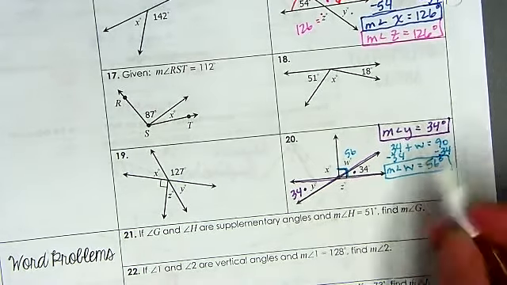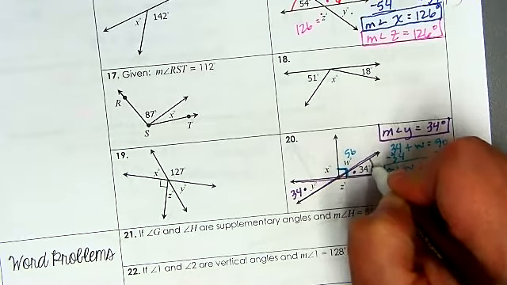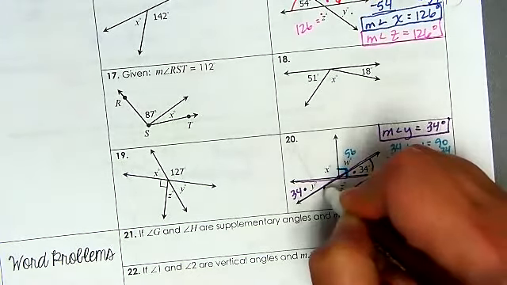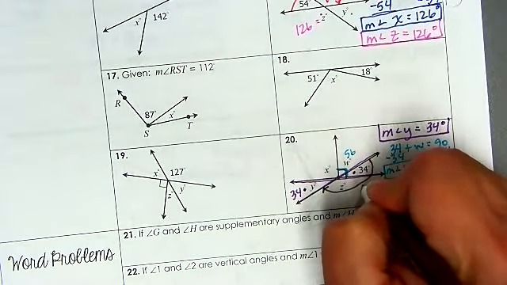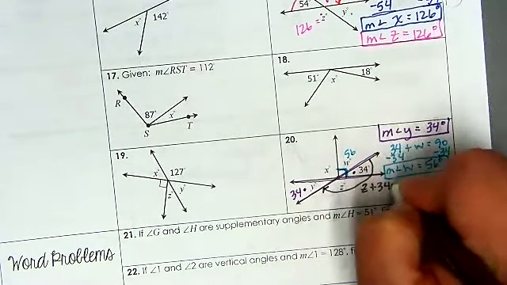All right. Oh, but what I do see here is from here to here is 180 degrees. So I can do Z plus 34 equals 180. And I can solve for Z, subtract 34 from each side.